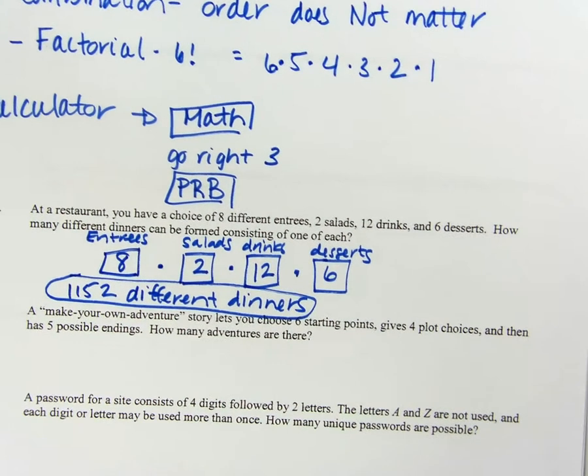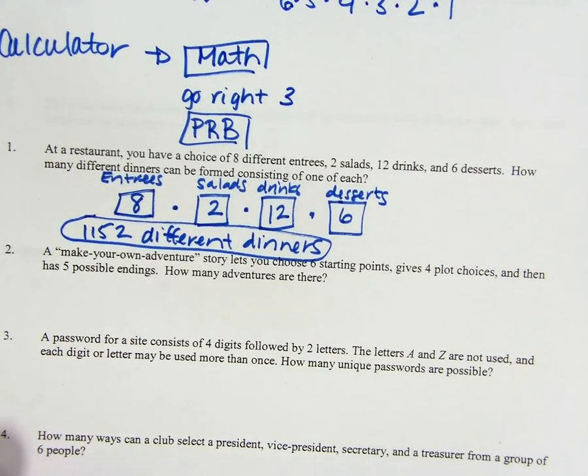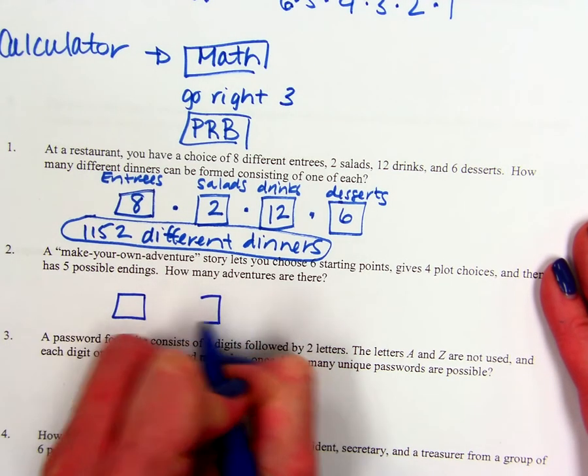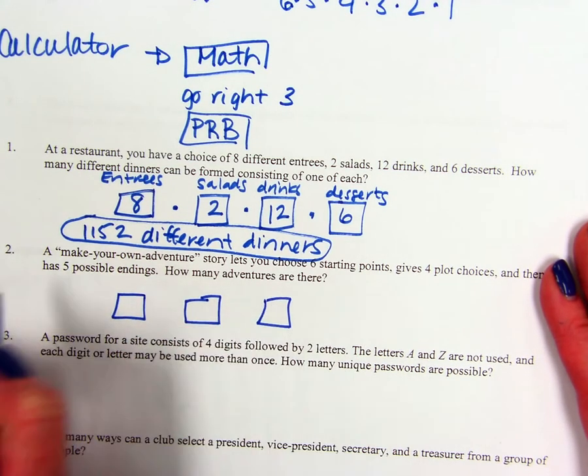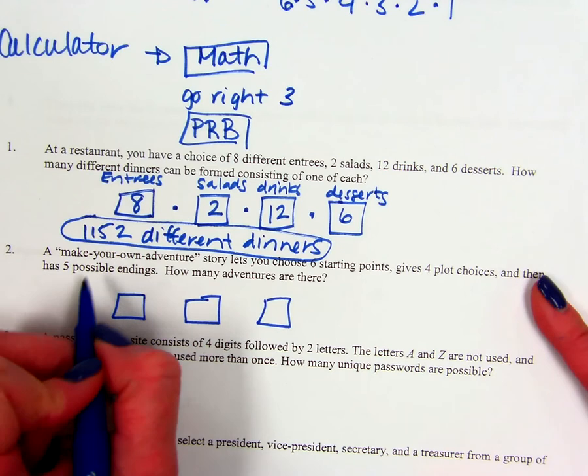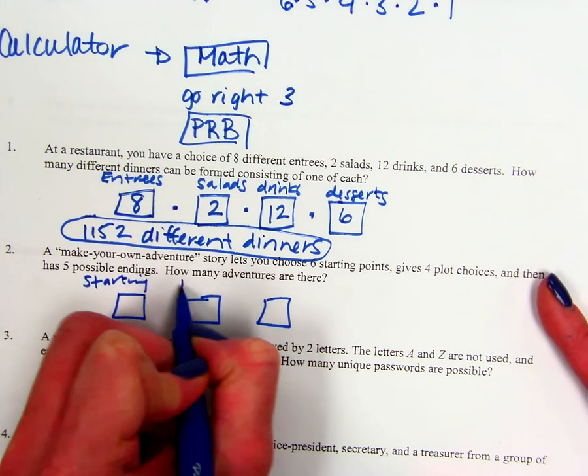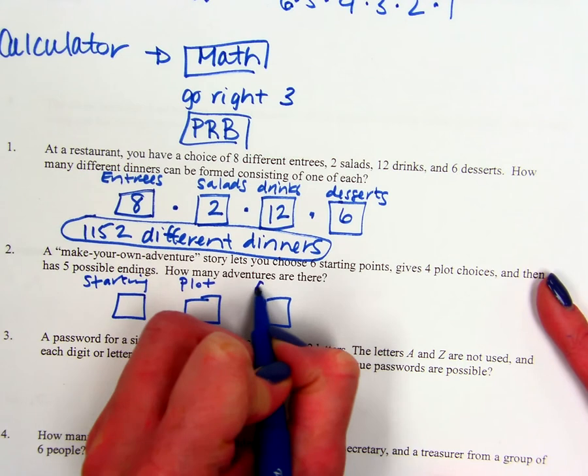So number 2 says, a make your own adventure story lets you choose 6 starting points, gives you 4 plot choices, and then has 5 possible endings. So this is almost exactly the same as the one above. We just have 3 options instead of 4. So we're going to do boxes for 3. So we started with our starting points, and then we have plot choices and endings.